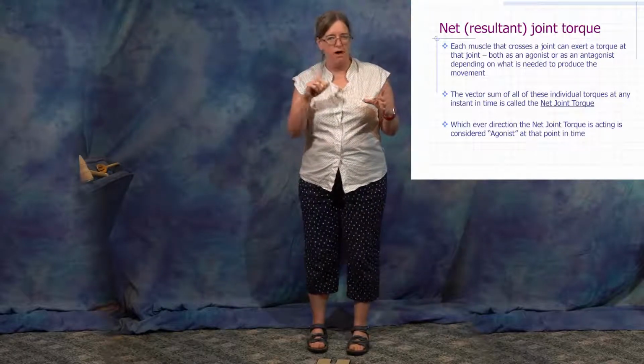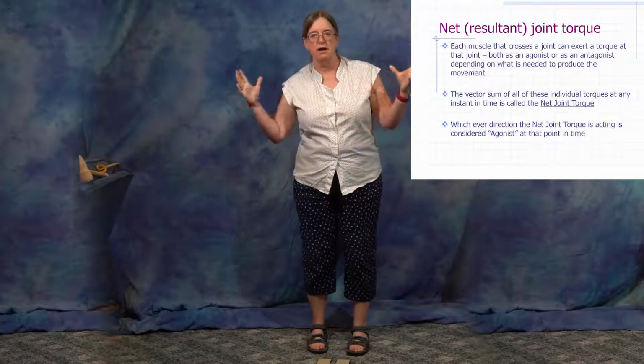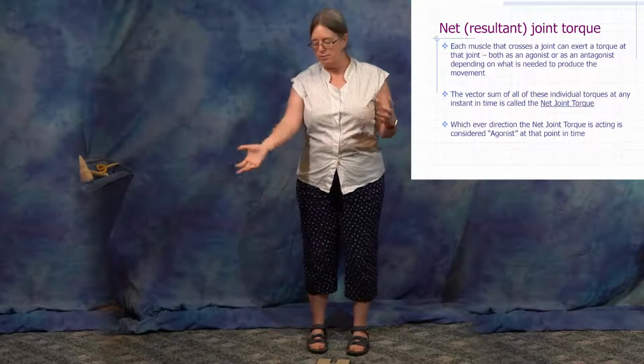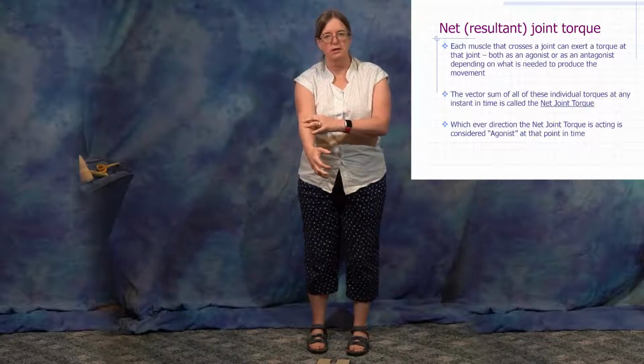So we have to recognize that the net joint torque is the sum of all of the torques created by muscles across the joint. If you have more than one muscle crossing a joint, each one of those muscles can create a torque and you add them up.